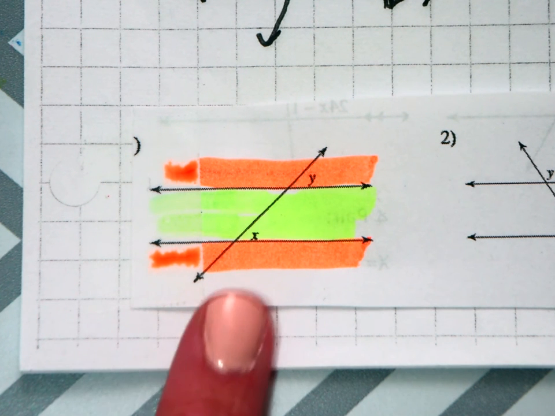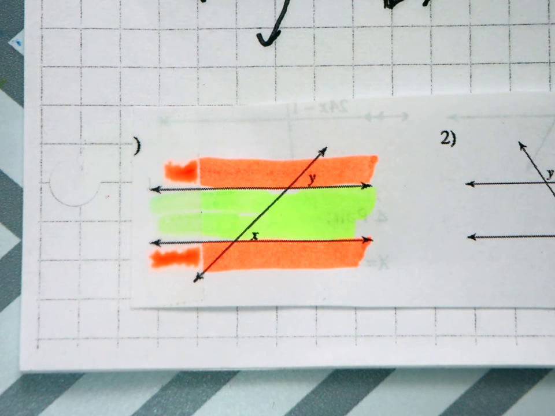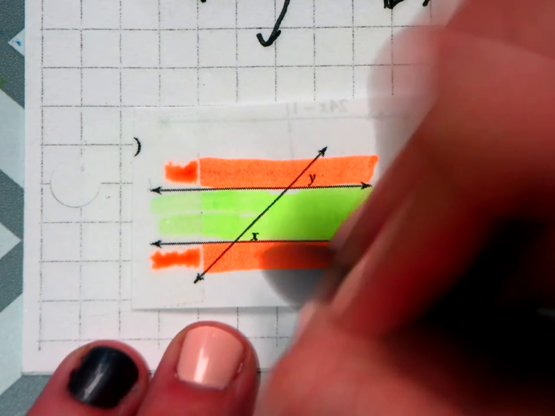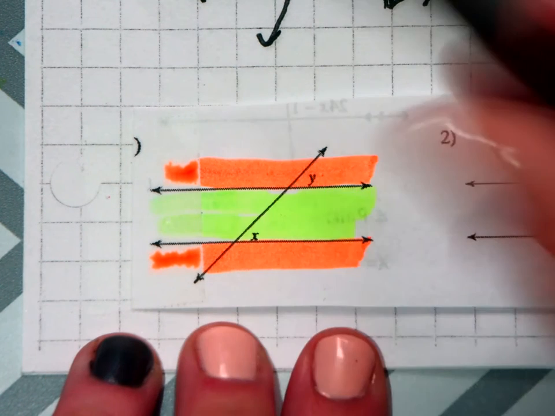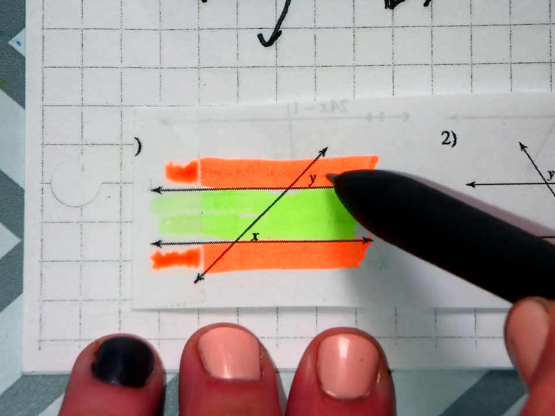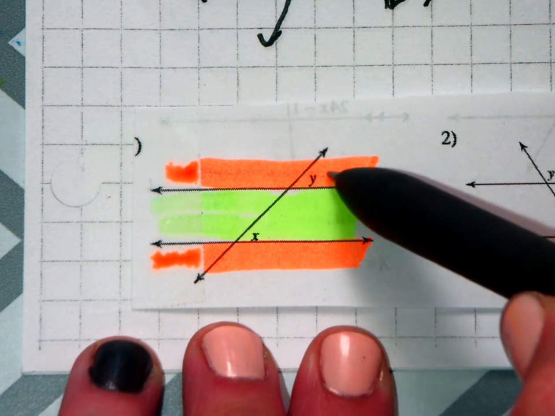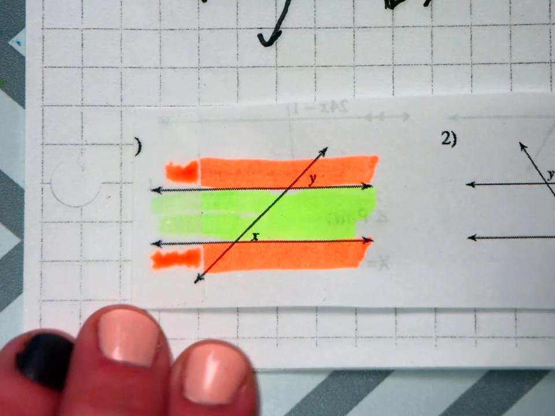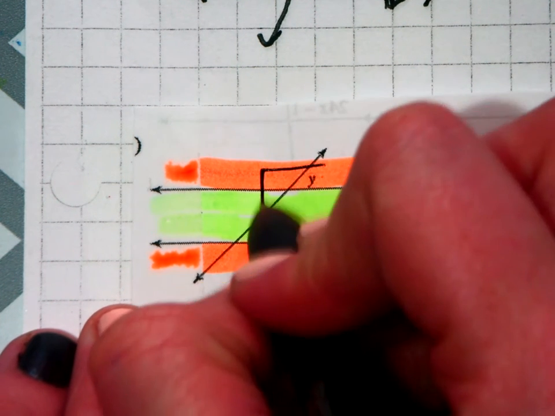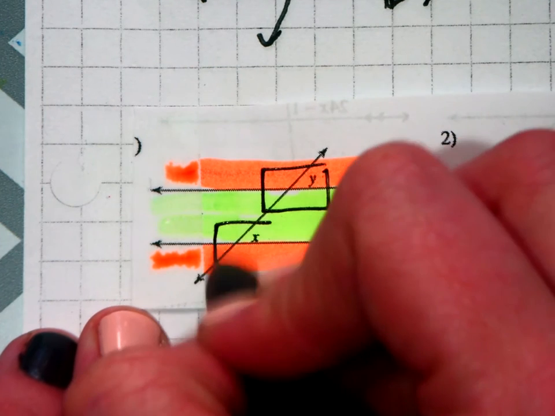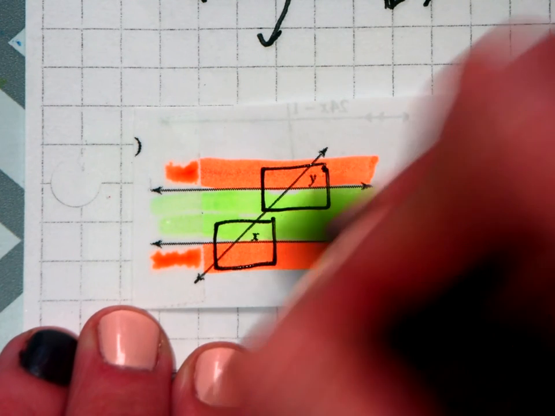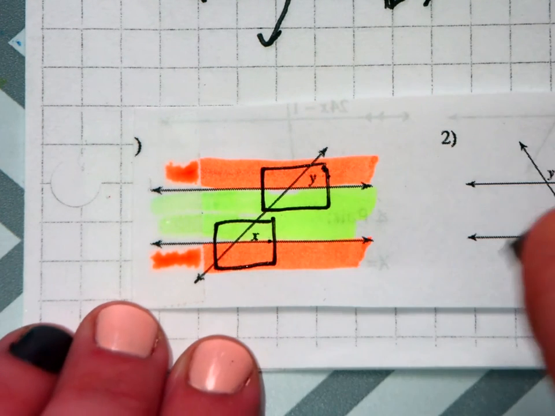So let's get started on this first one. What we're doing is identifying what kind of angle pair relationship Y and X have. Looking at this problem, X is located in the interior and Y is located in the exterior. If I put a box around this set of 4 and this set of 4, they're in the same location but in different groups.